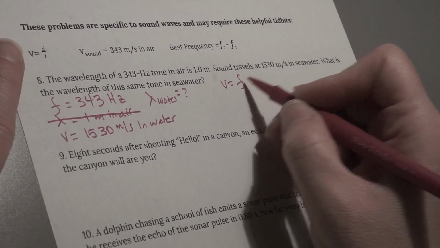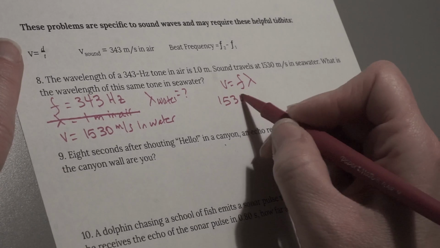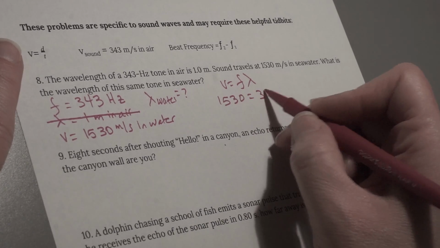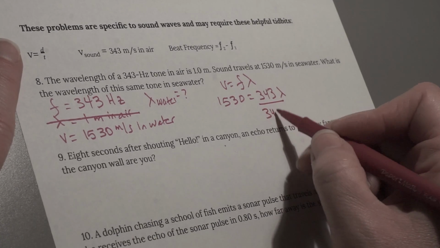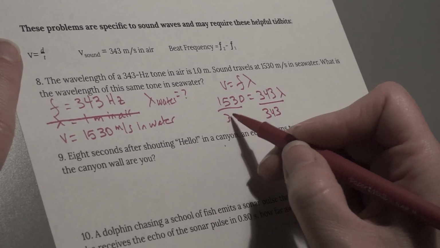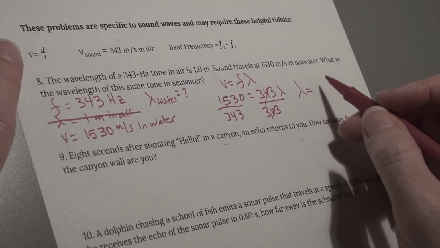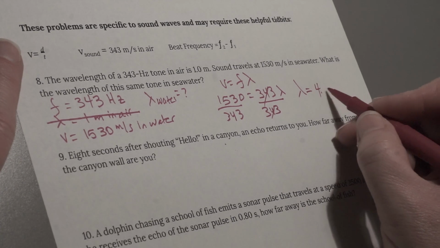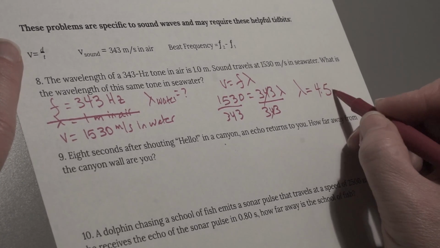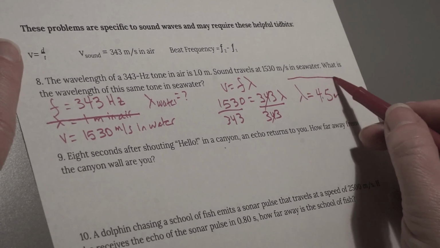Our equation is the same one we've been doing. So we have the velocity and we have the frequency, and we're looking for wavelength. So that same tone in the water has a wavelength of 4.5 meters. So it was only a meter in the air, but it's 4.5 meters in the water.